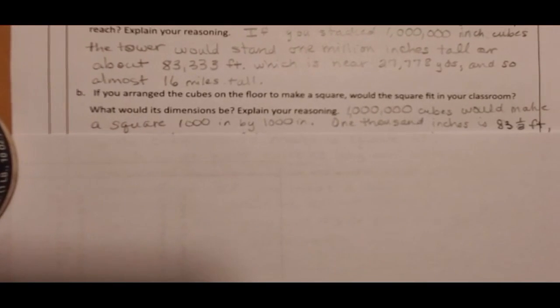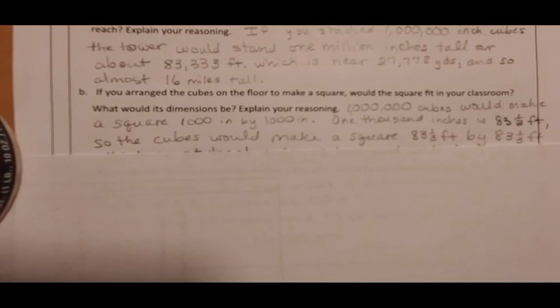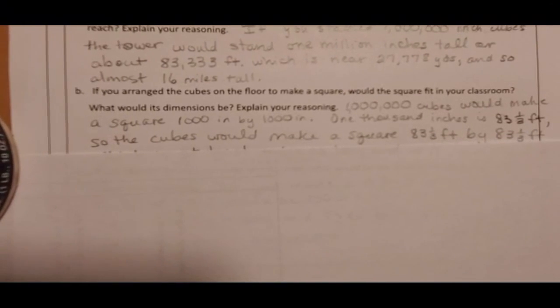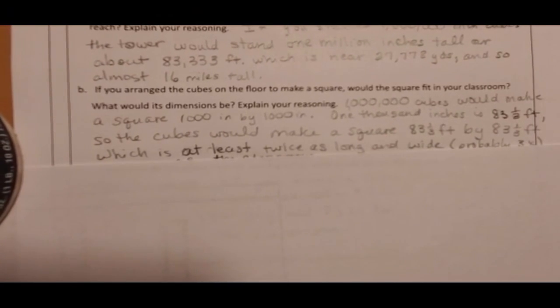So 1,000 cubes on each side. 1,000 inches is 83 1/3 feet. So the cubes would make a square 83 1/3 feet by 83 1/3 feet on each side, which is at least twice, if not 3 times, as long and wide as the classroom.